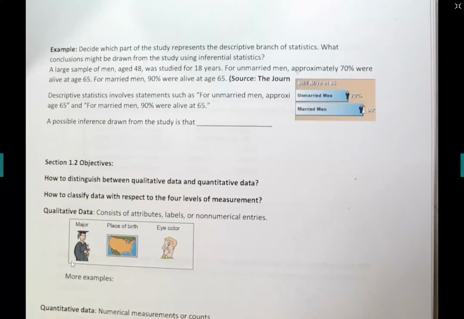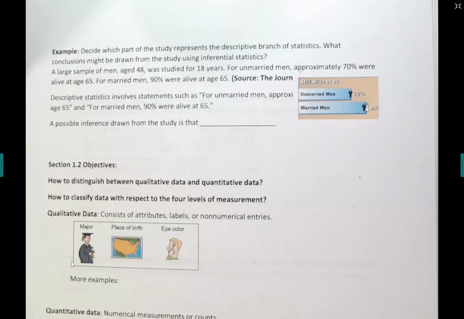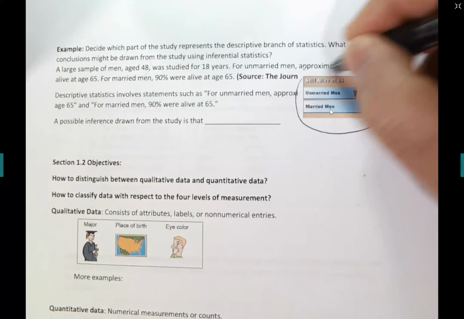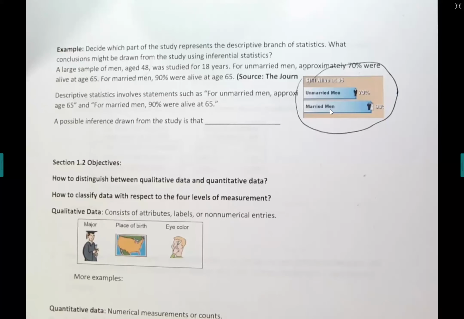What is the descriptive statistic here? The descriptive statistic is what they're telling us, guys. They're telling us that of the men who were unmarried, only 70% were still alive at age 65, and of the men who were married, 90% were alive at age 65. So the descriptive statistic is what they're describing to us. Now, what would be the inferential statistic? What kind of conclusion can you make out of this? They will not give you this in the problem, you have to figure it out. What do you think a possible inference would be from this study?